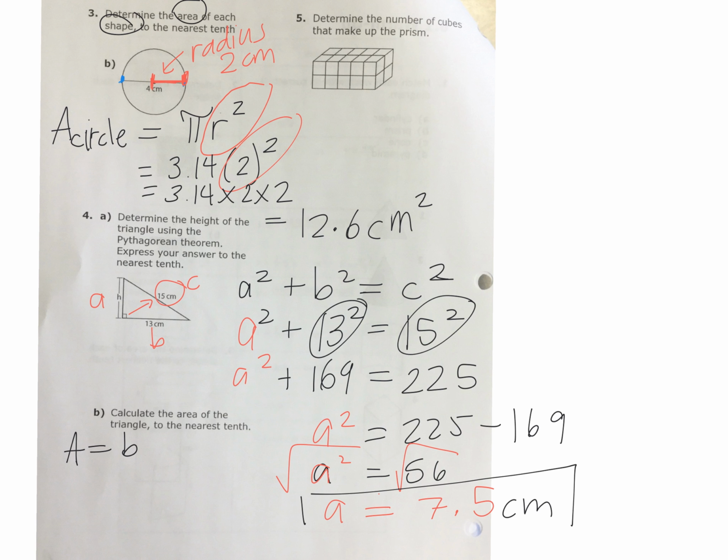Area equals base times height divided by 2. What's the base of the triangle? What's the bottom of the triangle? Good, 13. So that would be 13 times, what's the height? 7.5. Good, 7.5 is the height. It's perpendicular to the base. It forms a right angle with the base. That's the height. So 13 times 7.5 divided by 2.